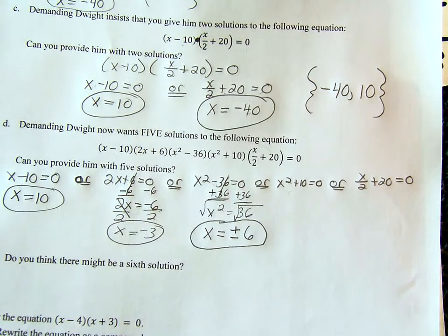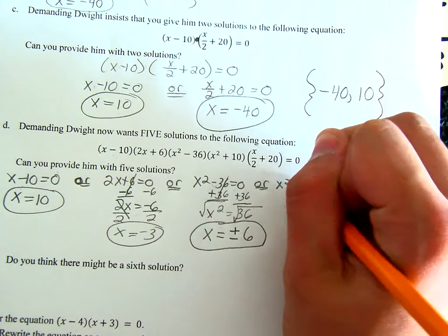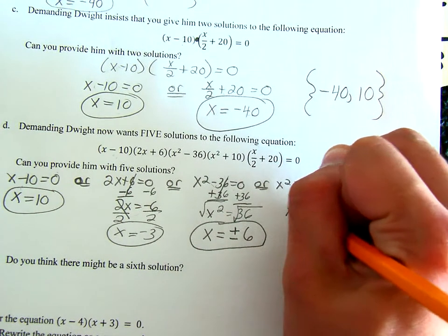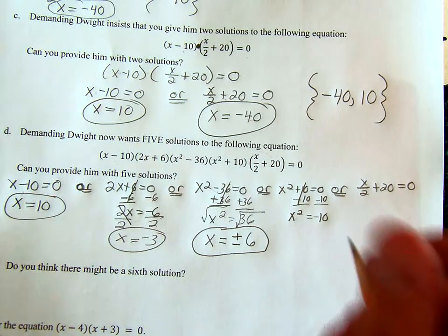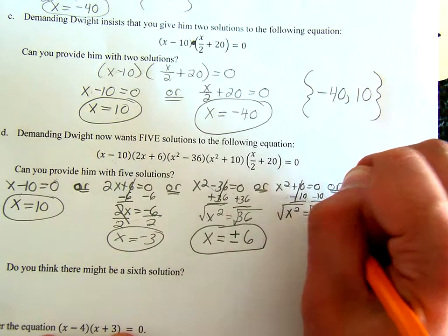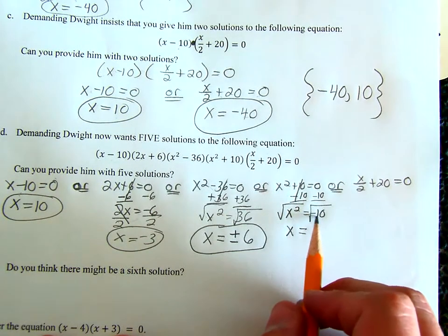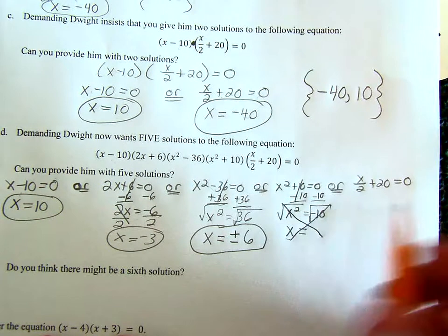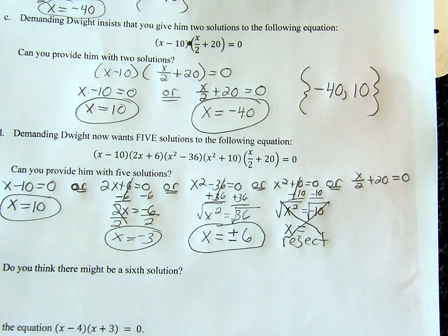We have x squared plus 10 is equal to 0. So on both sides, we're going to subtract 10. So we're going to get that x squared is equal to negative 10. And then since we have x squared and we want to get x, we're going to try to take the square root of both sides. In here we get that the square root of x squared is x, but we can't take the square root of a negative number. We can only take the square root of a positive number. So we're just going to reject this solution because we cannot take the square root of a negative number.